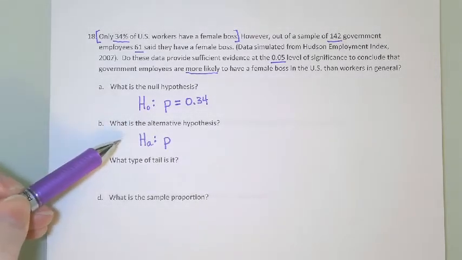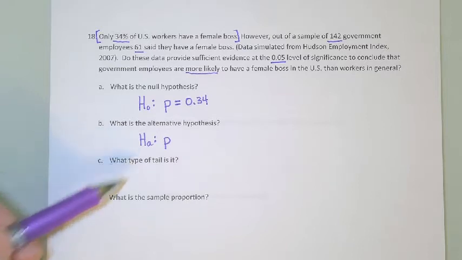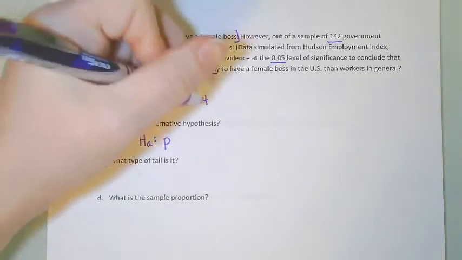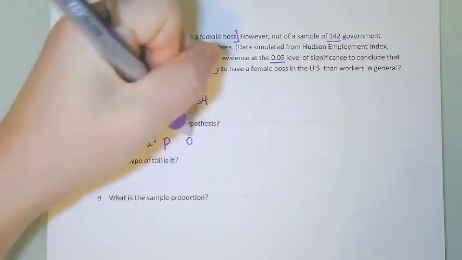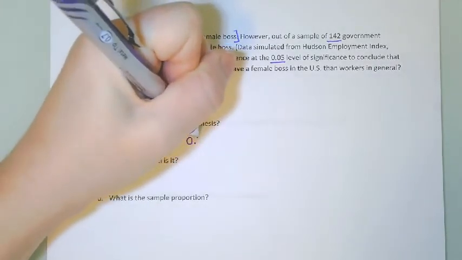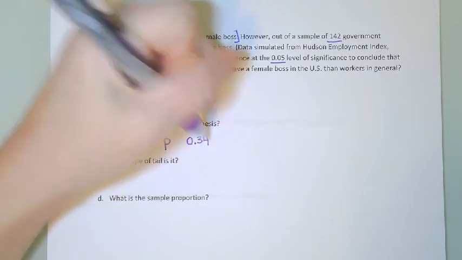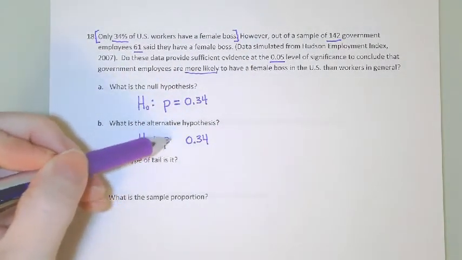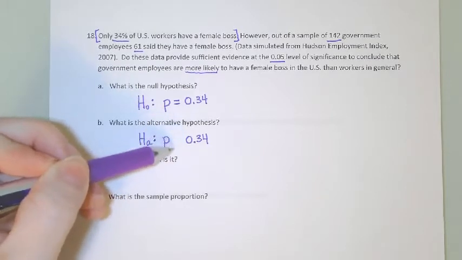So next, for the alternative hypothesis, we're still starting with a P, and we're still going to be using the same value for the population proportion. The only thing that's different is the sign we're using.